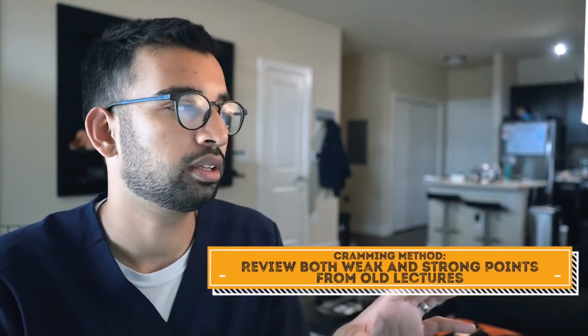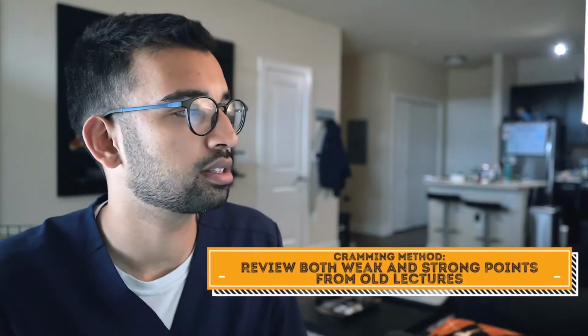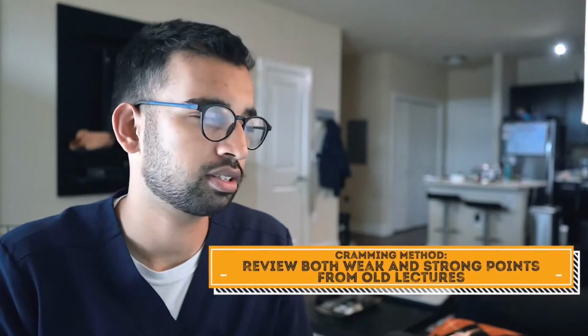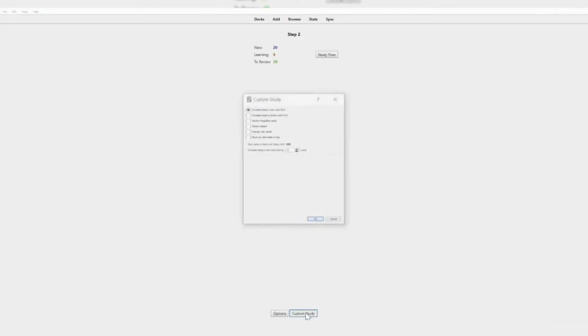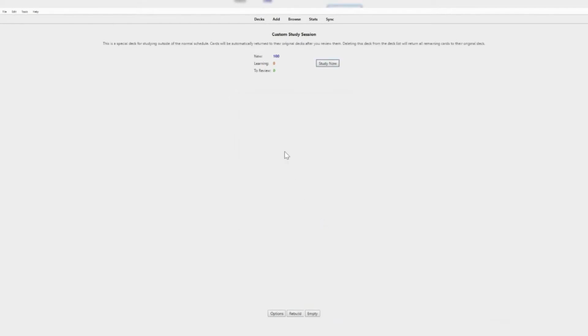Now, if you are using my step-by-step method on how I used Anki, one of the things I do use is a cramming method through Anki to review old flashcards. When I'm reviewing an old lecture, I want to make sure I'm not just getting the weak points, but also some things that used to be my strength, and I want to make sure they stay my strength. So go to the custom study option, and if you click down here, study by card state, you can say all cards in a random order. Basically it'll show you every single card in that deck, and that way, when you're reviewing, both the easy ones and the hard ones will show up at once.